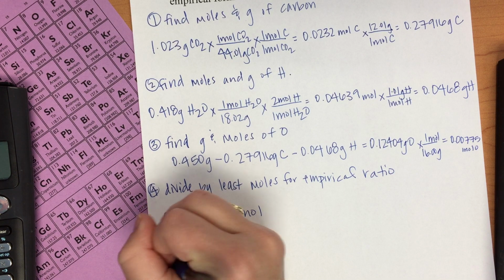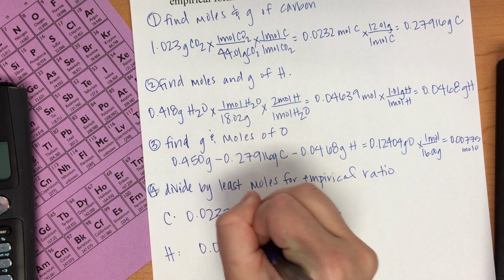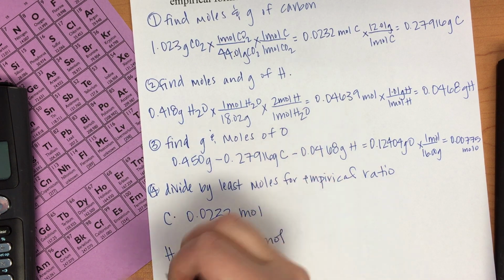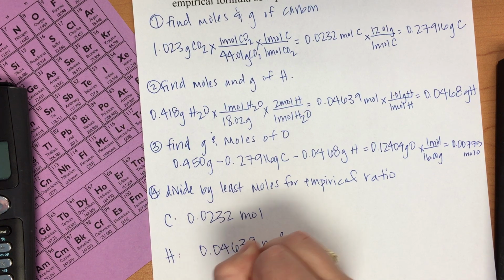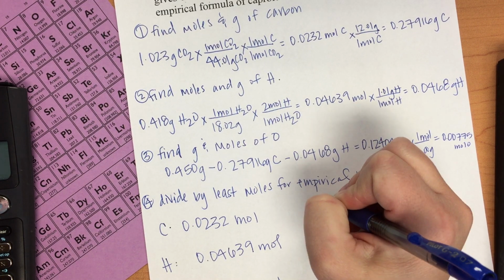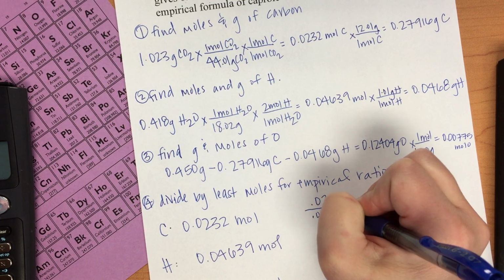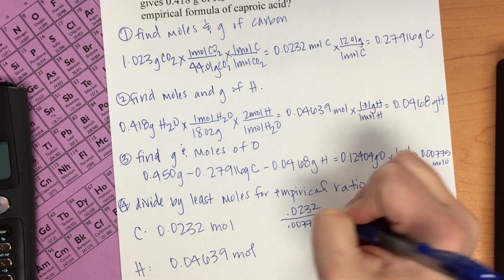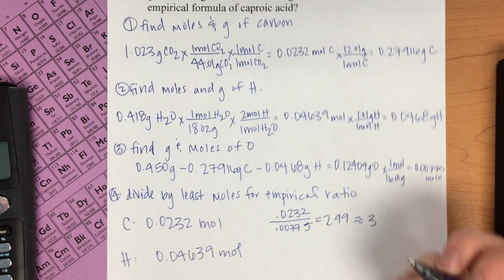For hydrogen, we have 0.04639 moles. And for oxygen, we have 0.00775 moles. So we'll divide this by the least moles, which is equal to 2.99, which is approximately equal to 3.